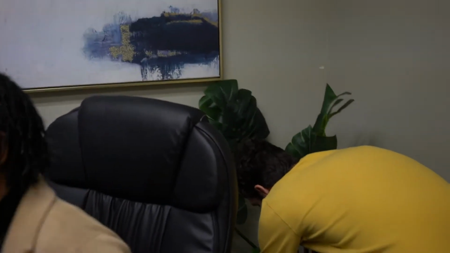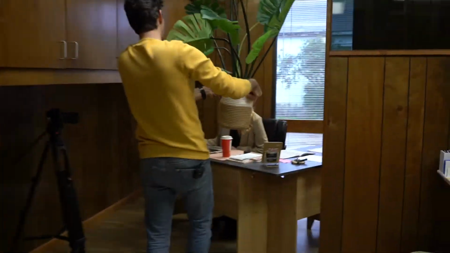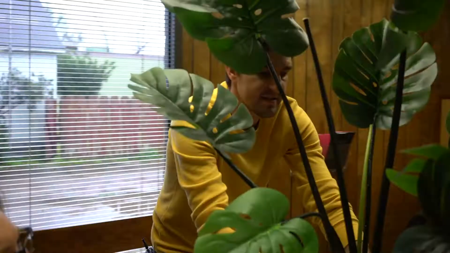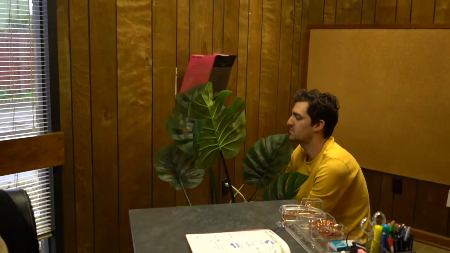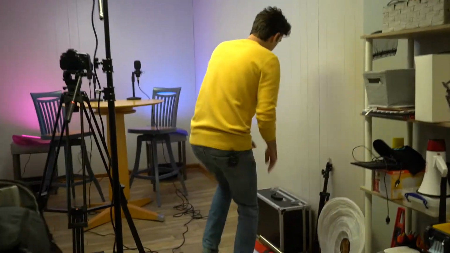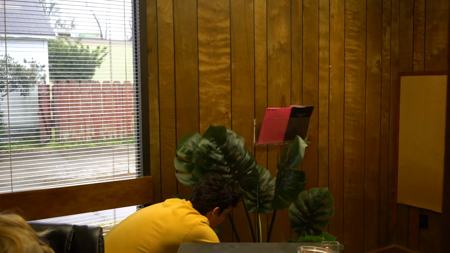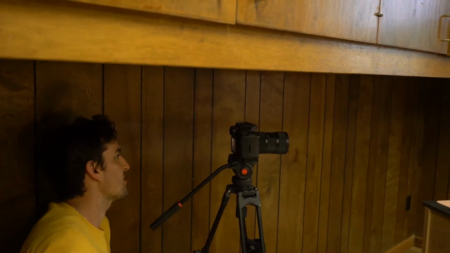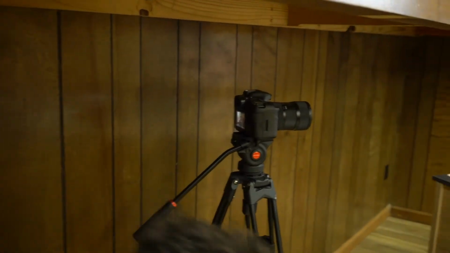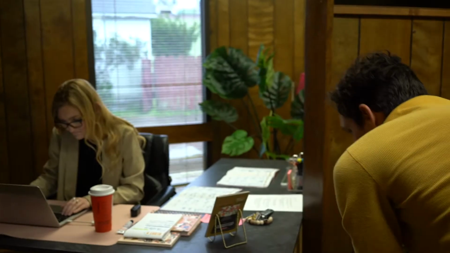All right. We found you a plant. Let's see. Might be too low. Here we go. We'll use this. There we go. Now we're hiding a little bit more of that paneling behind her. And then maybe on the other side, we can use this little thing.